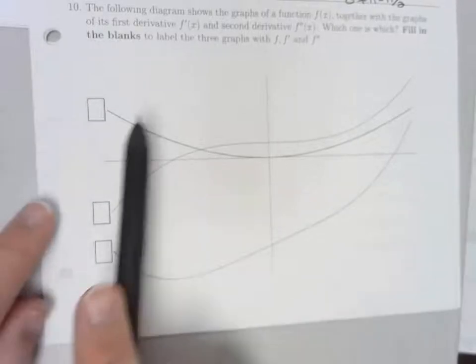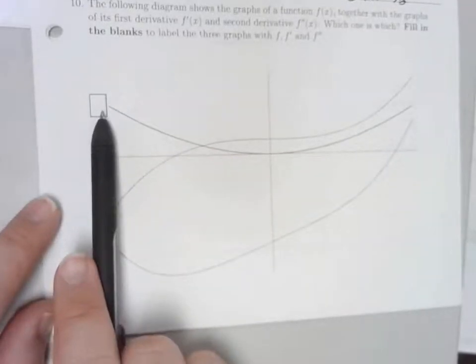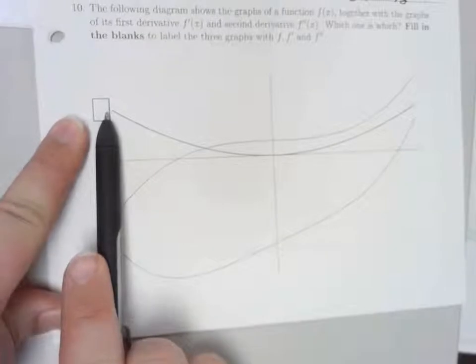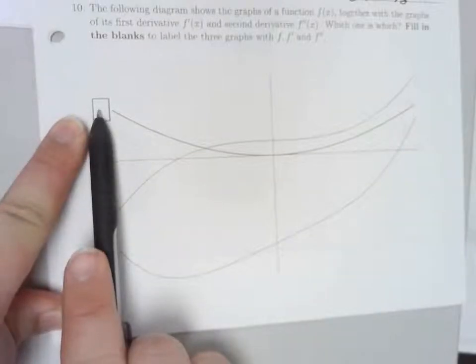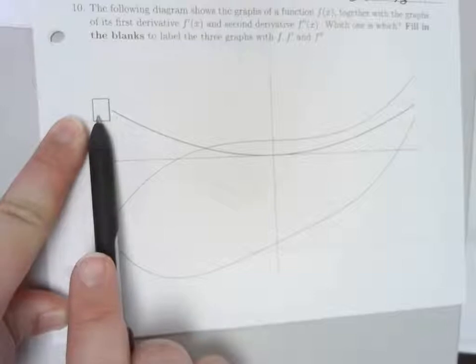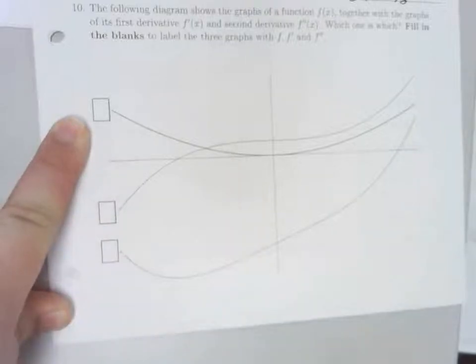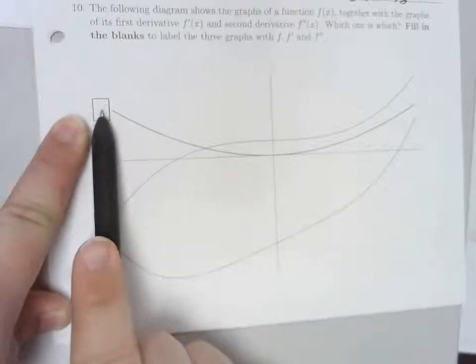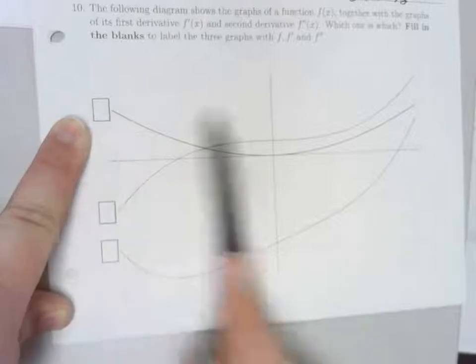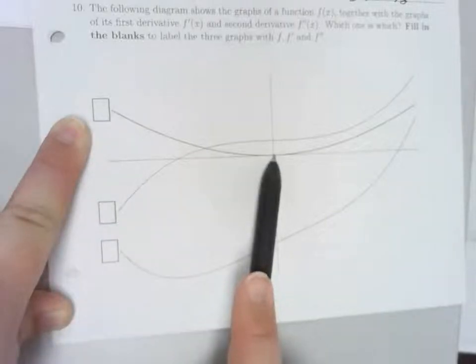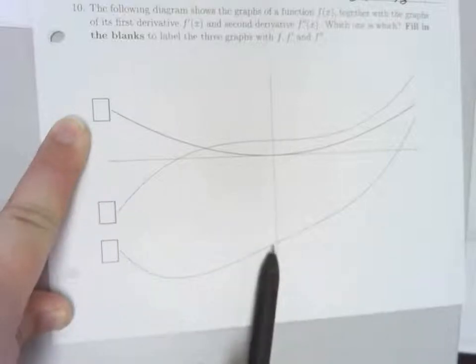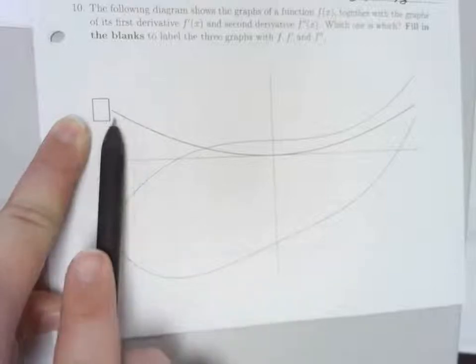So I'm just going to start with the top. Let's say my top is my f function. To go from the f function to the first derivative function, the first thing you do is look at where you have a horizontal tangent line, because that is where your first derivative graph is going to touch 0, because that's where I would have a first derivative of 0. If the top is the original function, where does it have a horizontal tangent line? 0. So my first derivative graph has to touch at 0. Do either of the two remaining graphs touch at 0? No. So I know the top is not the original.